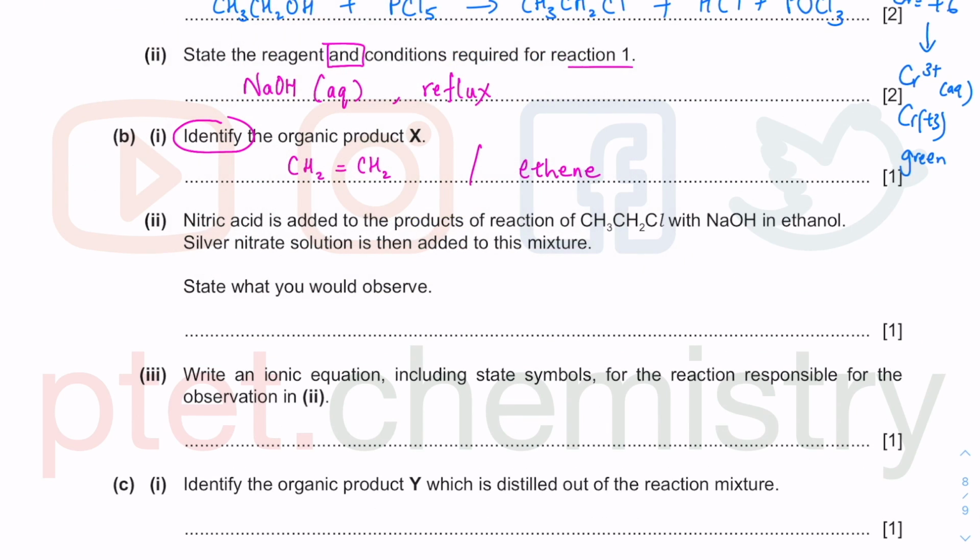The next one: nitric acid is added to these products of halogenoalkane plus NaOH in ethanol. What would you observe? What we get here is in ethanol. So we would kick out HCl, as I mentioned. Yes, you will kick out HCl, but then the HCl is acidic.